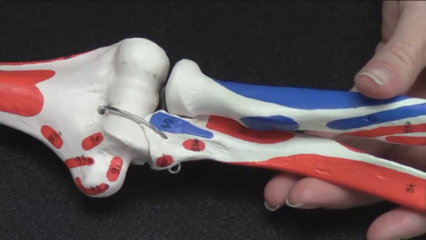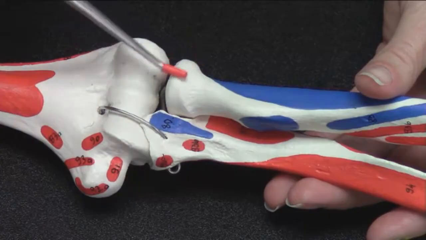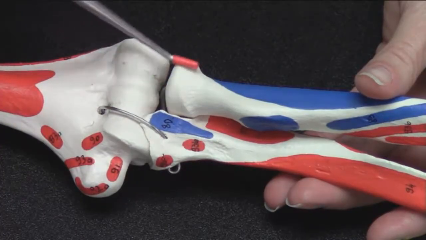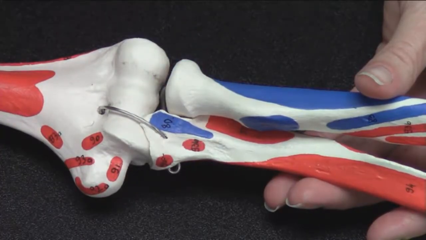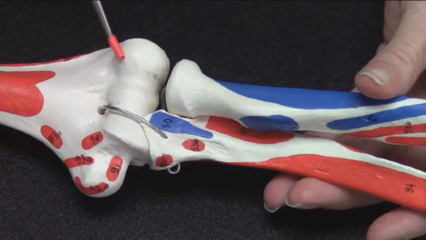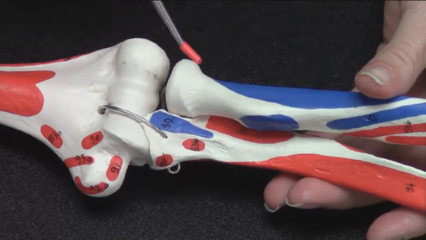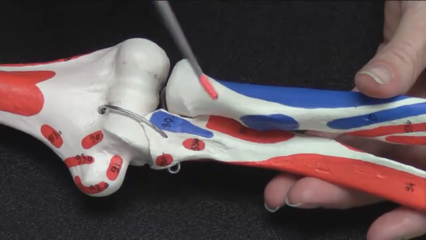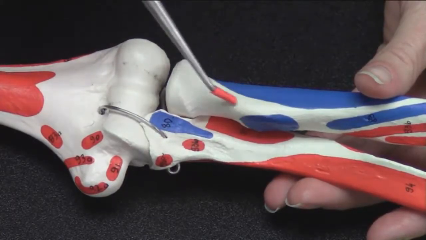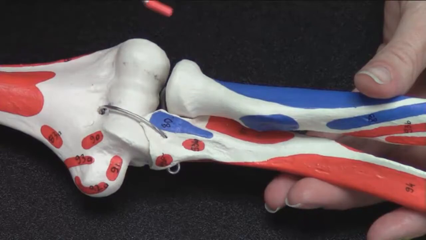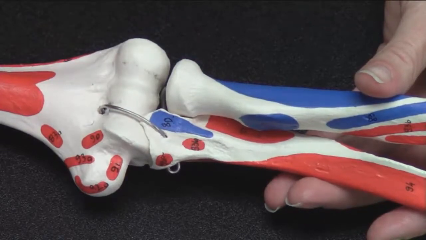First, let's take a look at the bone markings of the radius. At the proximal end, the radius has a disc-shaped or circular head. So when you see that circular head, think radius. The head of the radius articulates with the capitulum of the humerus. The radius then has a narrow neck and the radial tuberosity on the anterior side. And that anterior radial tuberosity is the attachment point for the biceps brachii muscle.